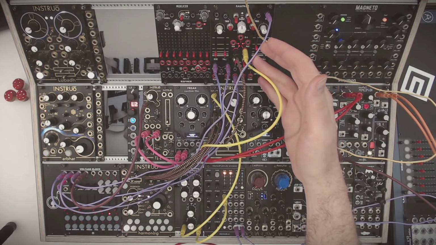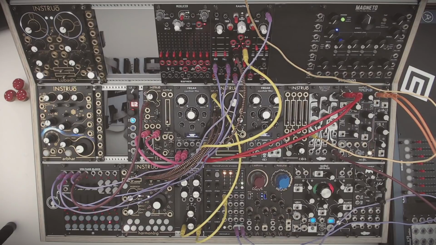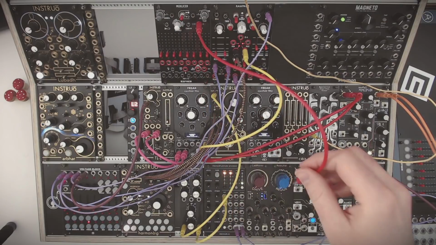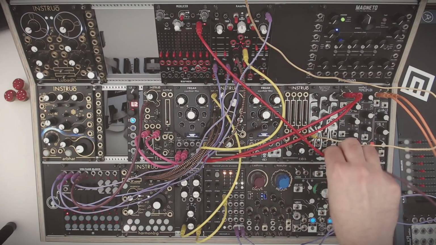The function from Rampage. Let's add also a nice steady bass to it with the Bassimilus. I will trigger it with the Morgasmatron, sorry, the Moog Slicer. Oh yeah.